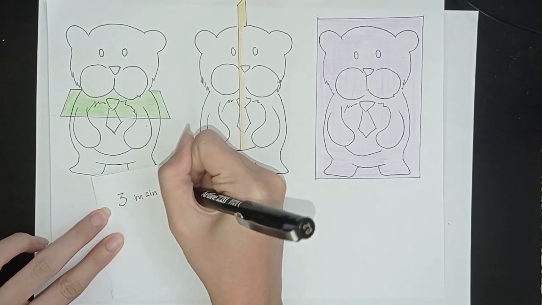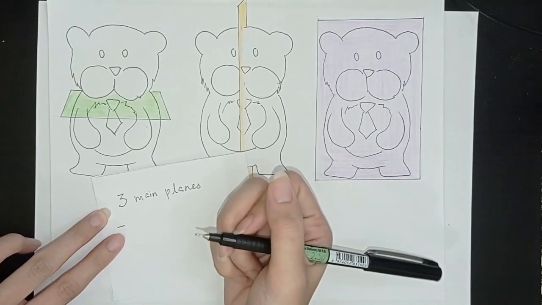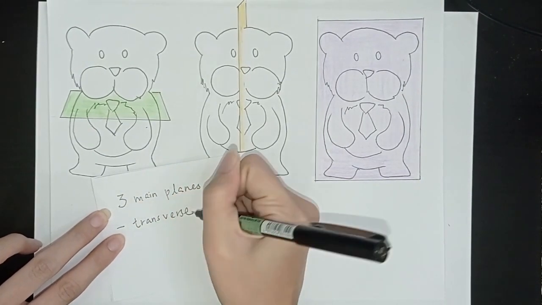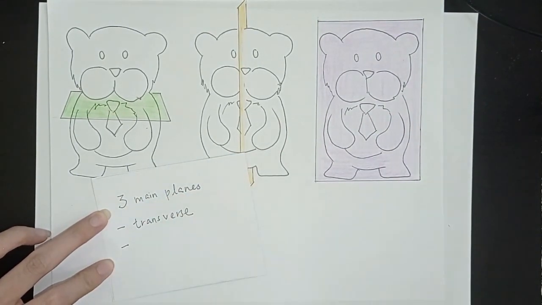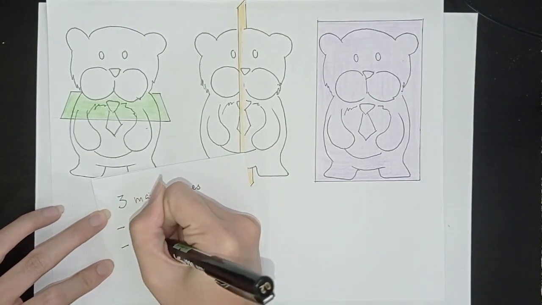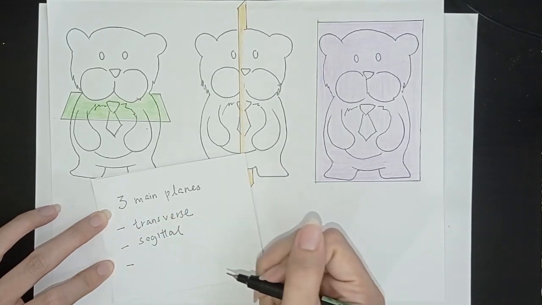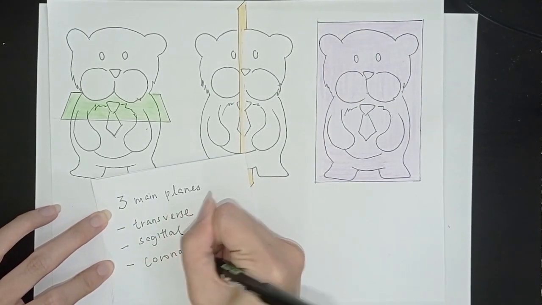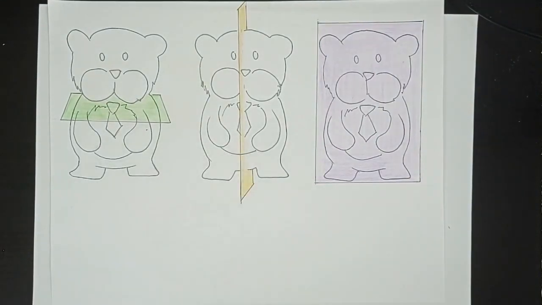Three main planes. First, we have the transverse plane, followed by the sagittal plane, and last but not least, the coronal plane. Let's look at the transverse plane first.